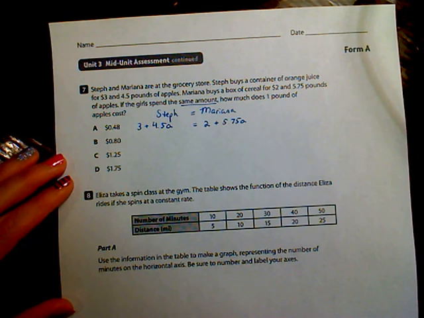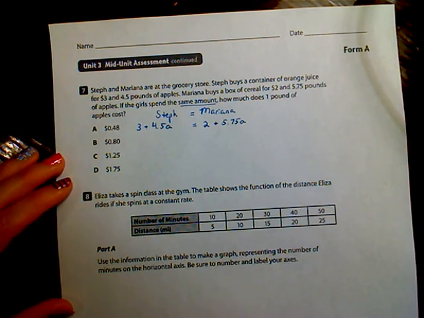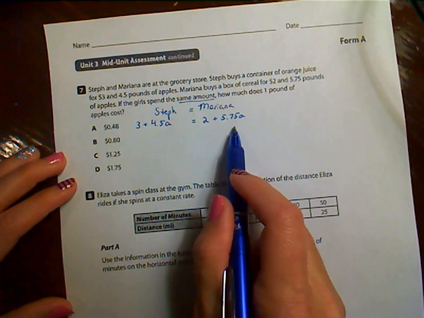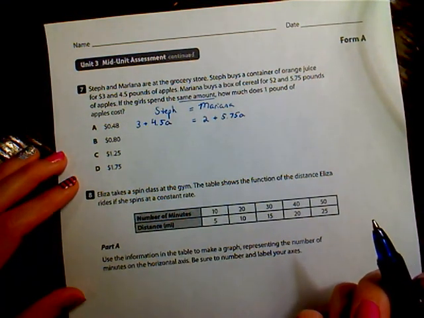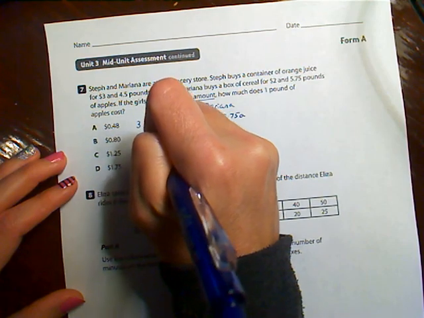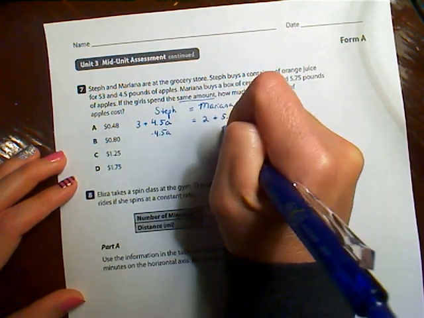So we just want to solve this equation and figure out the cost of apples. A stands for the cost of apples. We don't have distributive property, and I can't add these up because these aren't like terms. So now I want to get the variable on one side. My smallest variable is 4.5a, so I'm going to subtract 4.5a from both sides.